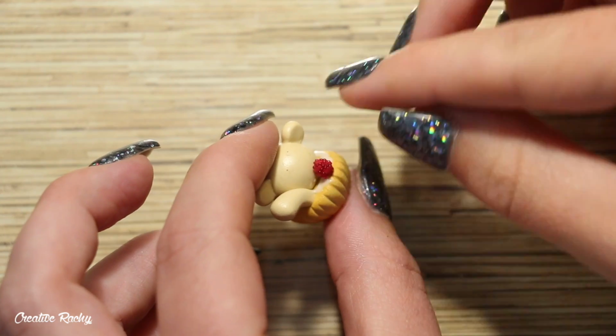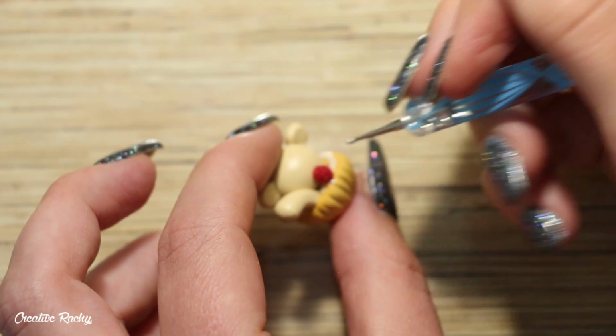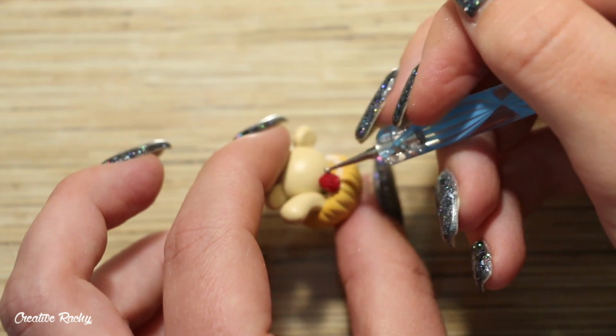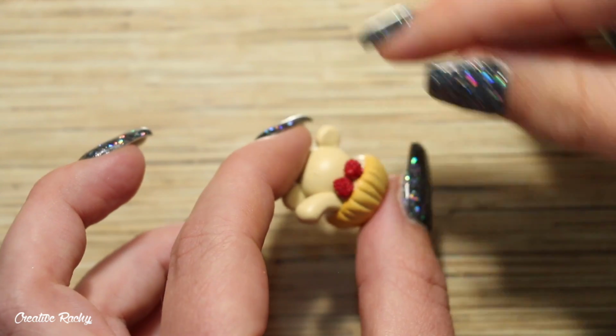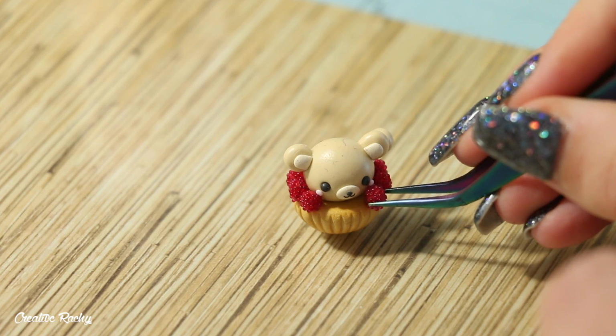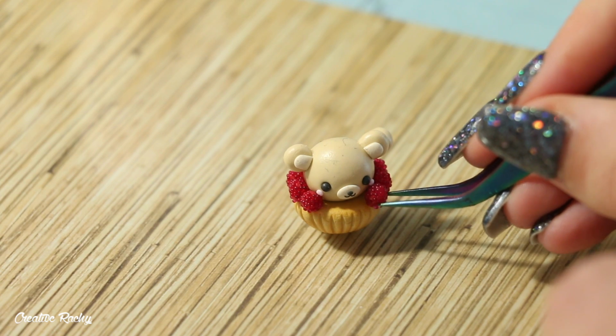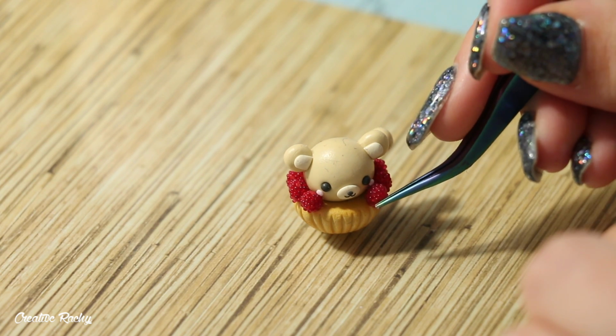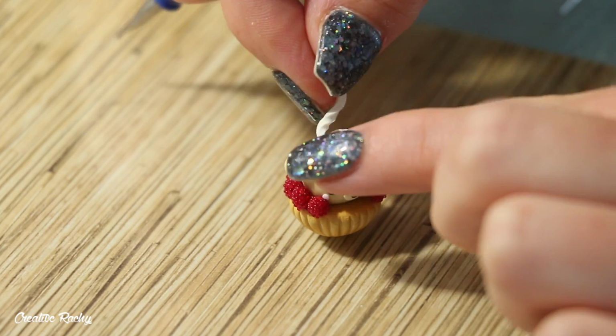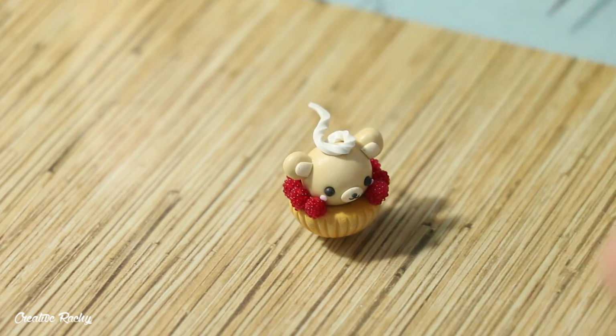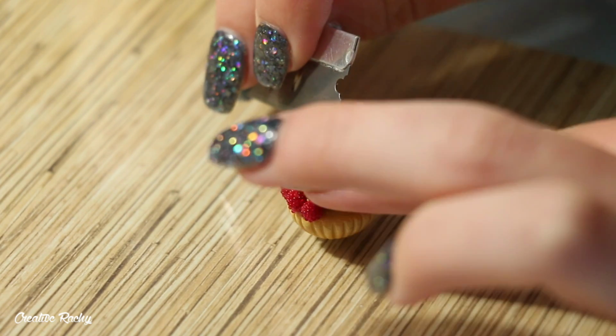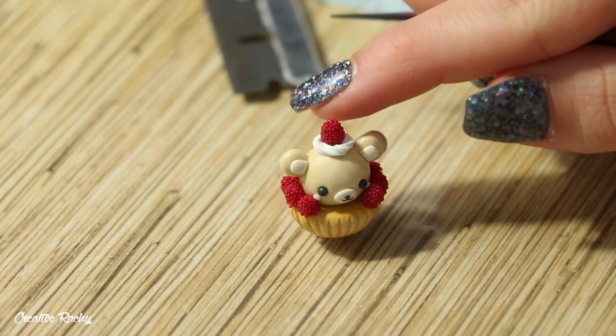So once I had made all the raspberries, it was then just a matter of positioning them all the way around the leopard on the tart, and you can see here that I actually ended up using my pair of tweezers just to be a little bit more precise because they were quite small and it was very hard to hold on to them. Then for some decoration on top, I've made a little coil of whipped cream using some white coloured clay, and then finally I've placed a raspberry in the centre of that.